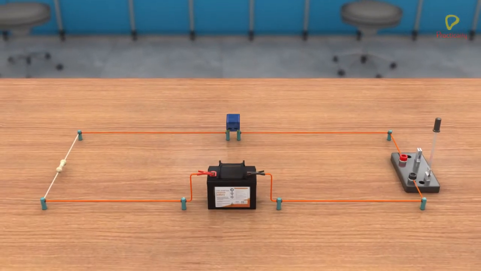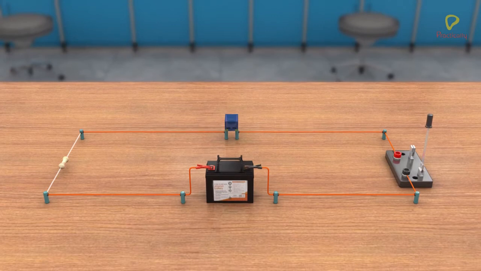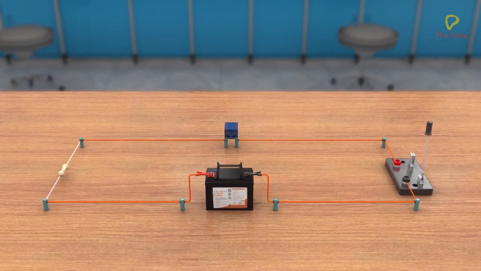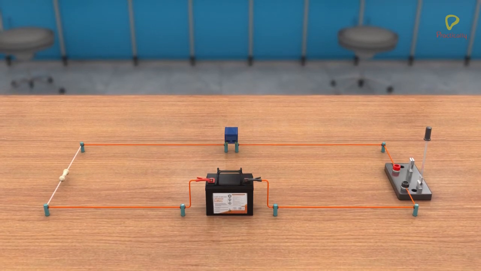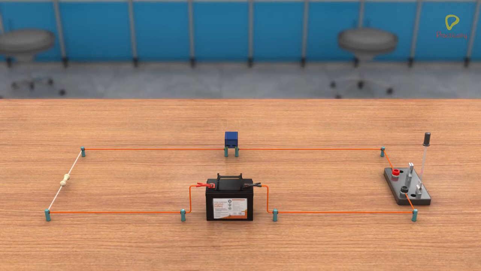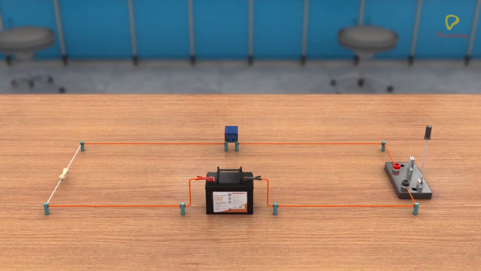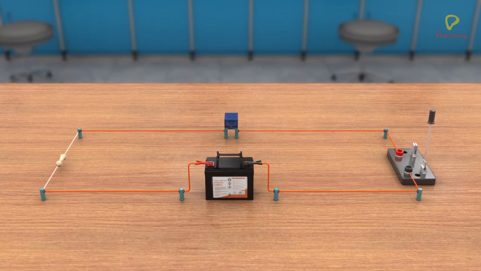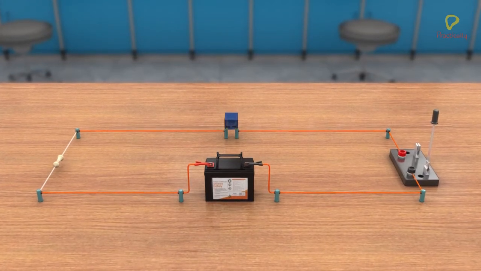Suppose a voltage source or a battery is connected across them through a resistor. We will look at the functioning of the battery and resistor in detail in the upcoming chapter of current electricity. For the time being, it is sufficient to learn that a battery maintains a constant potential difference across its terminals.